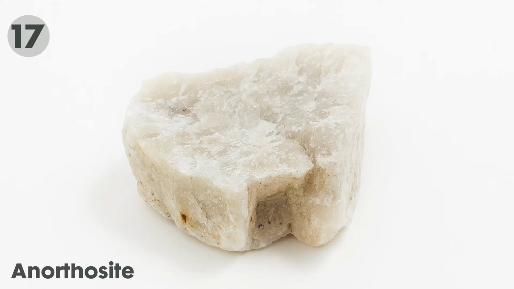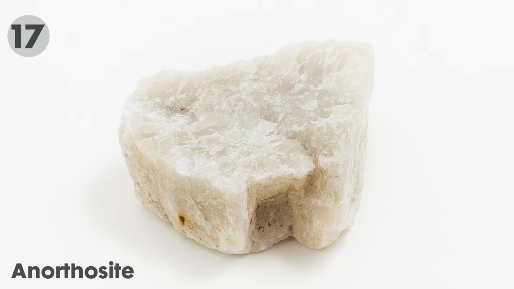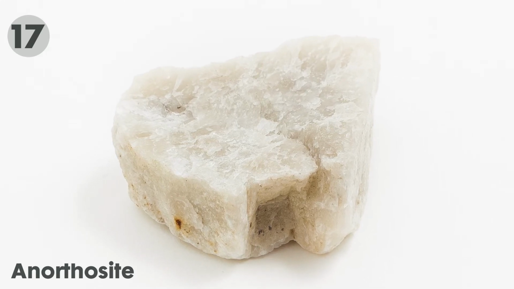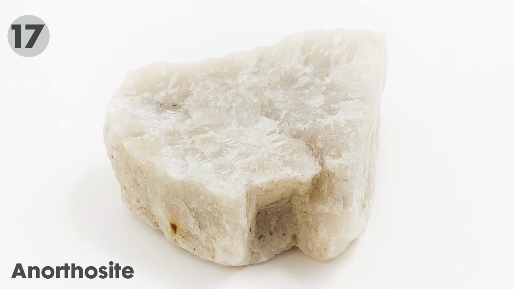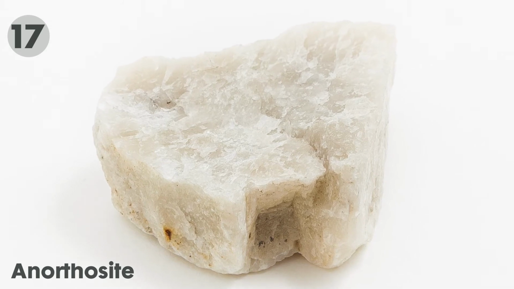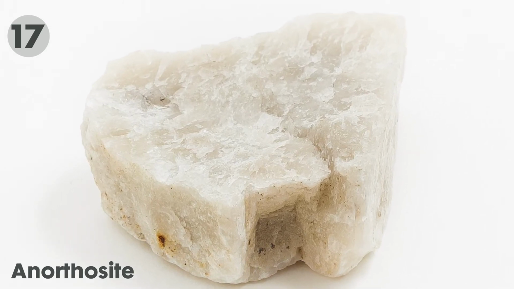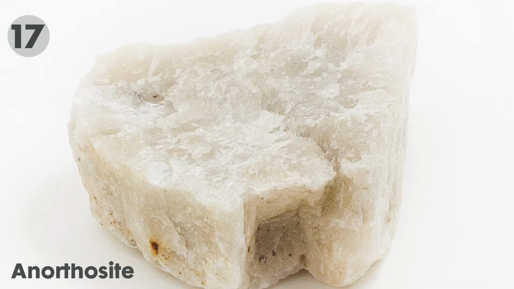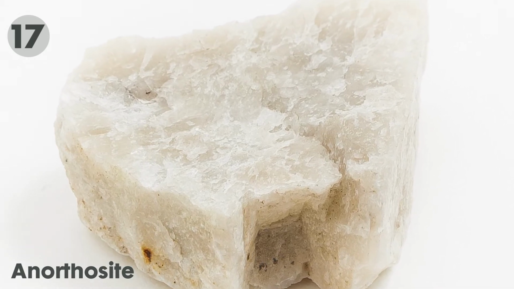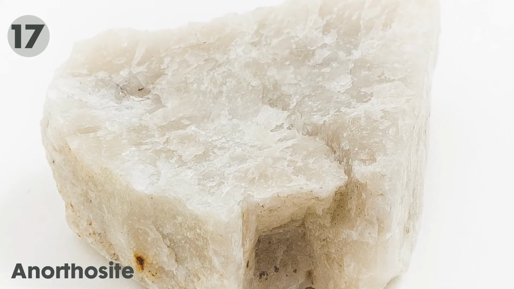Number 17. Anorthosite. Anorthosite is a monomineralic, intrusive rock. A rock is considered monomineralic when it's at least 90 to 100% made up of one mineral. Anorthosite is 90% plagioclase feldspar, the other 10% are other mineral deposits.